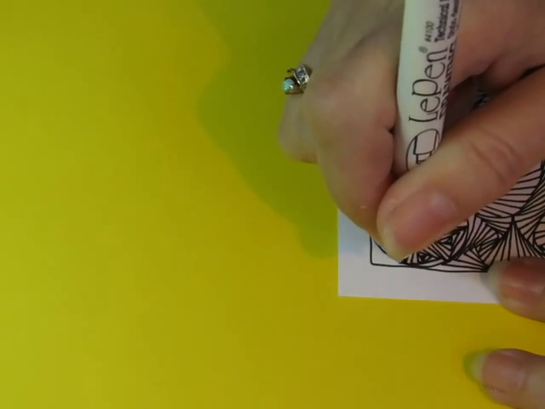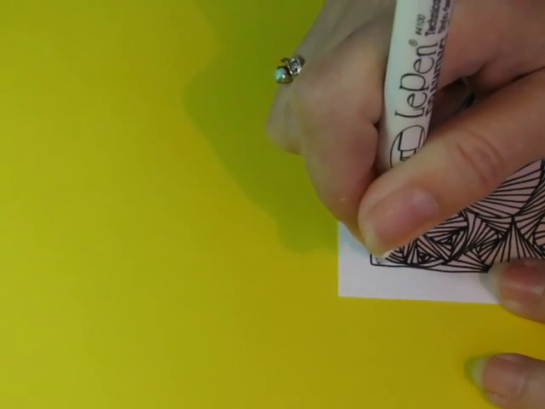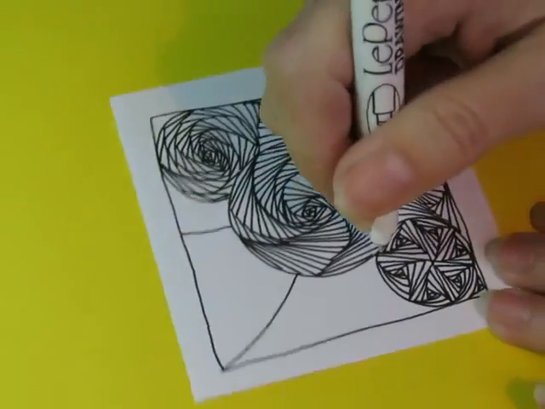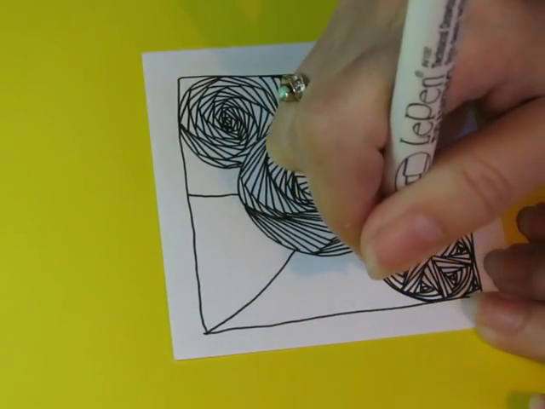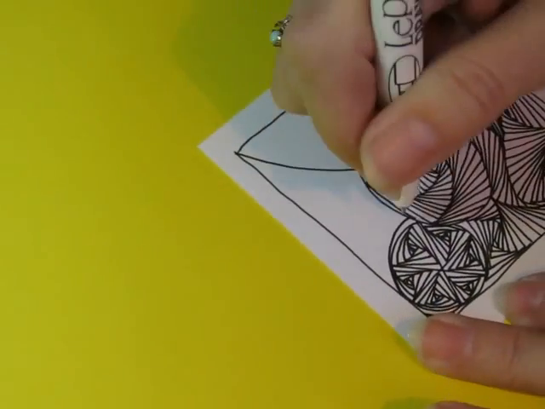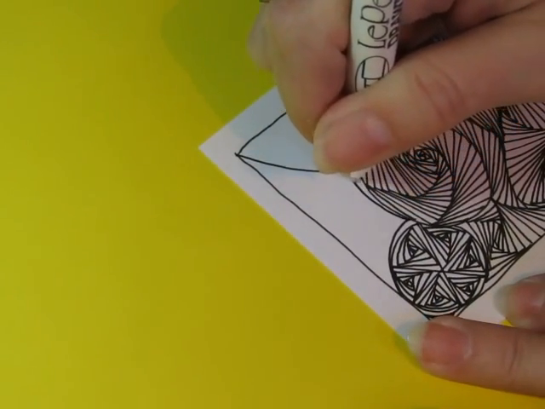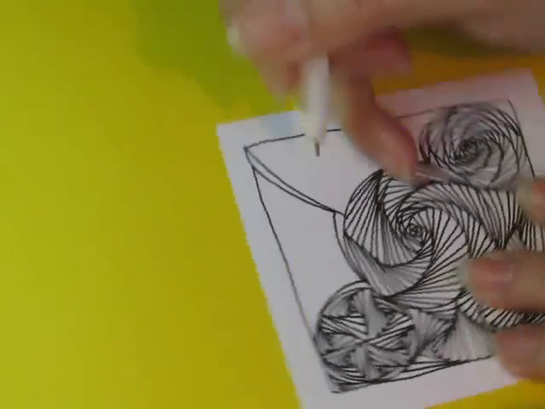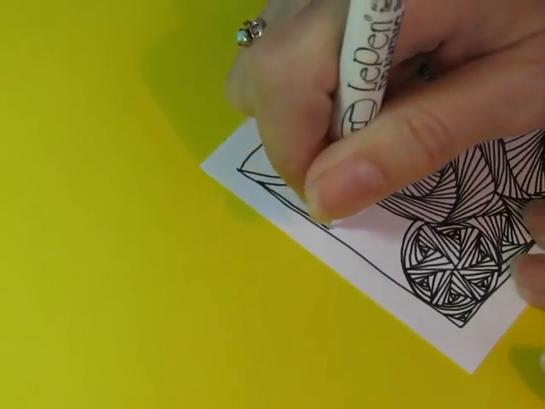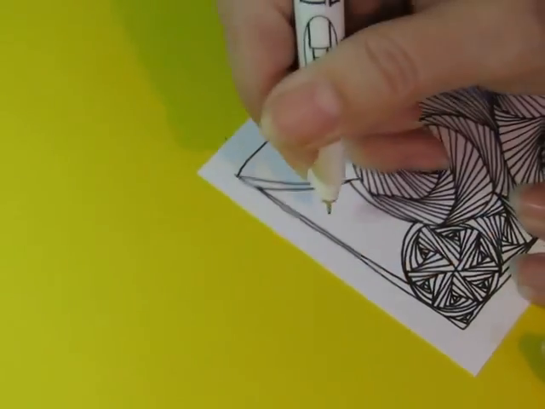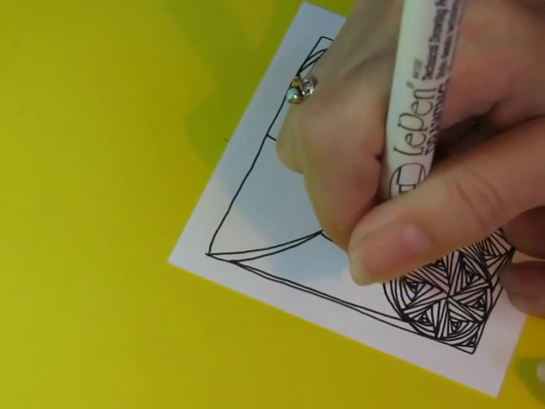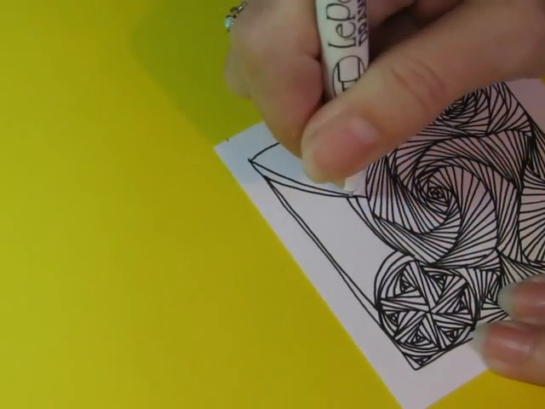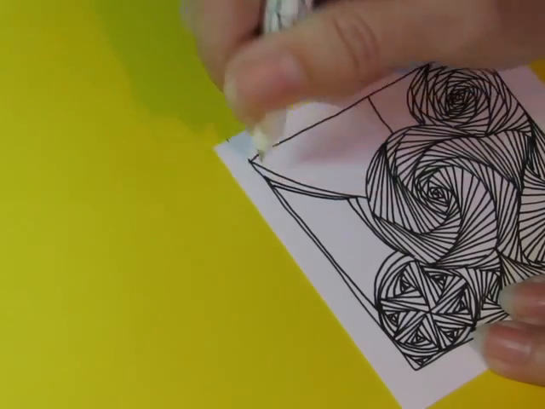This needs a little something right here in the corner. Okay, let's go this way. That one. That one. I'm always thinking thin to thick. Thin to thick.